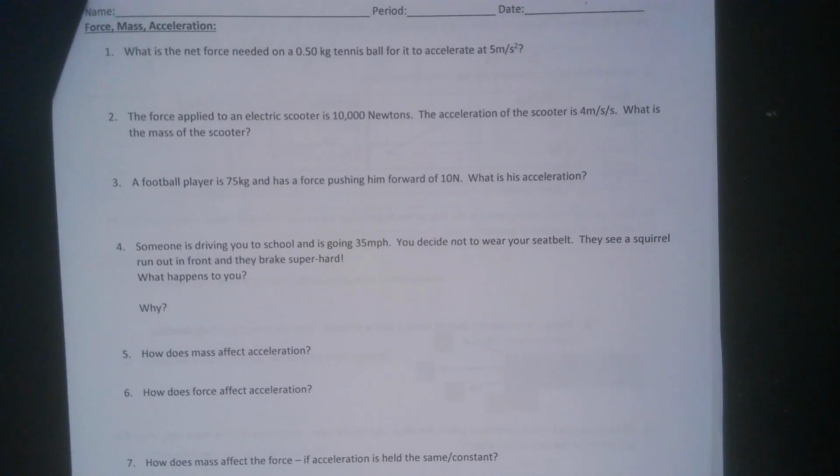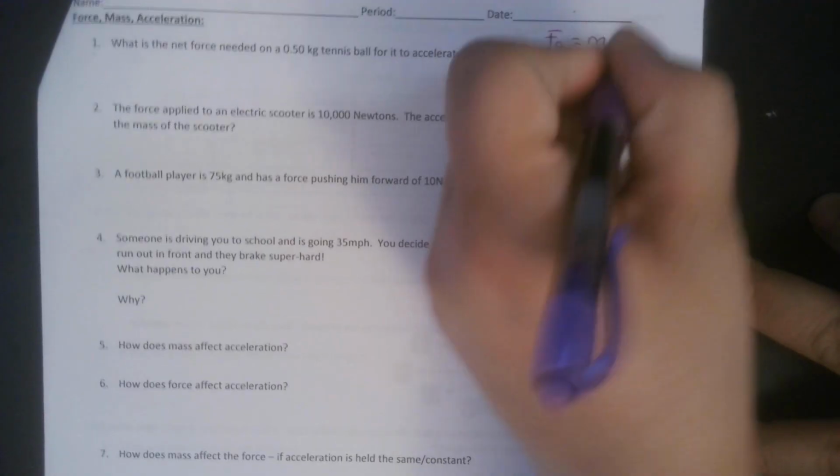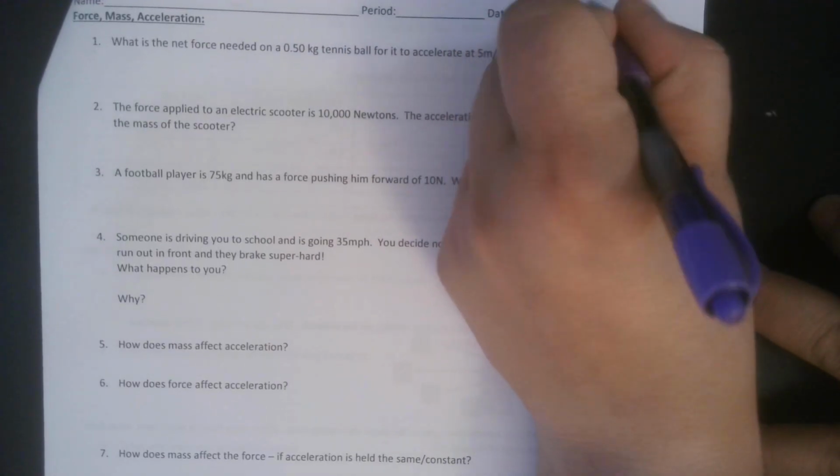All right, this is part 2 of the Unit 2 review. We're starting with question 1 on force, mass, and acceleration. What is the net force on a 0.5 kilogram tennis ball? So remember, we have the equation Fg equals mg, and then F equals ma.